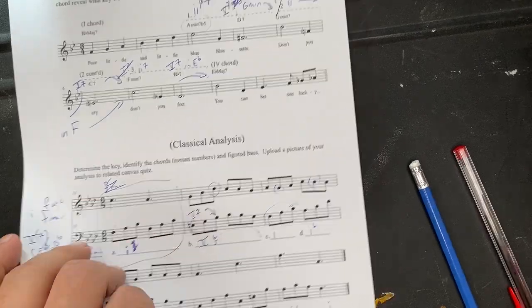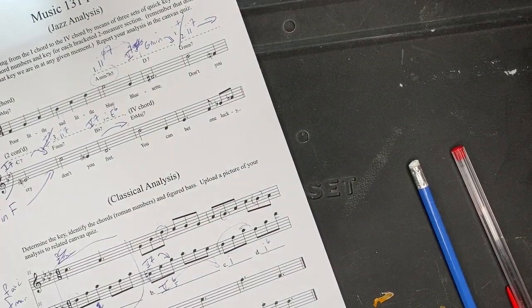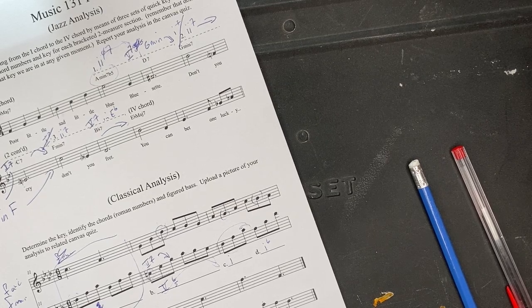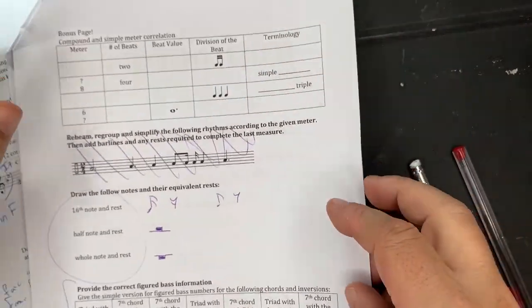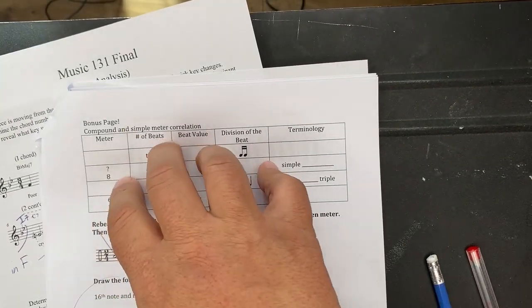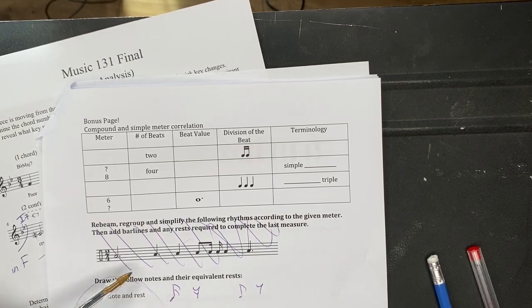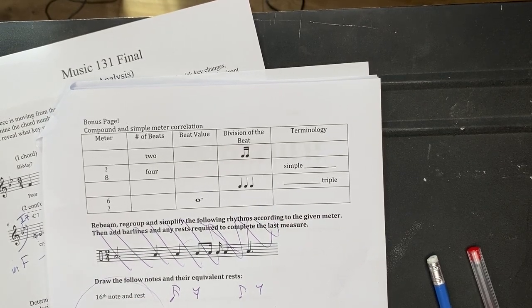There it is. Okay. I believe in another one that I gave out recently, there was an extra page. I'm just going to do it as a bonus page. Meter, we're not going to do rebarring. Do you know what rests look like instead of just the notes?